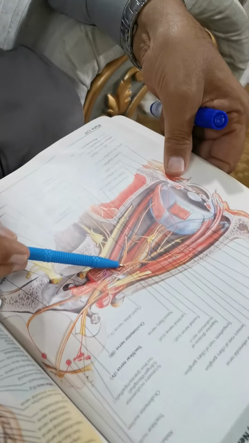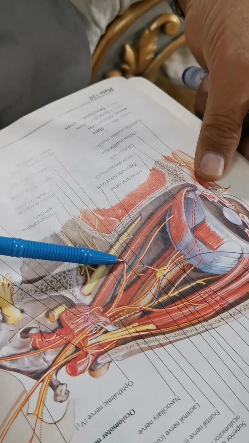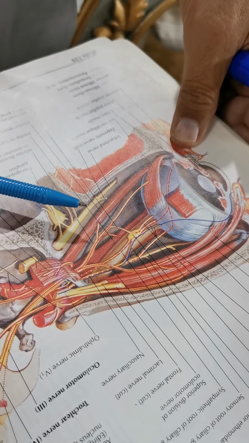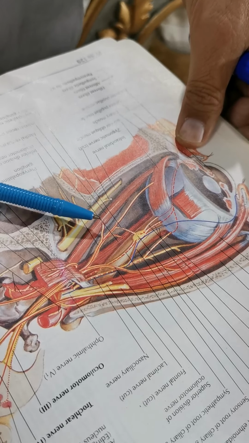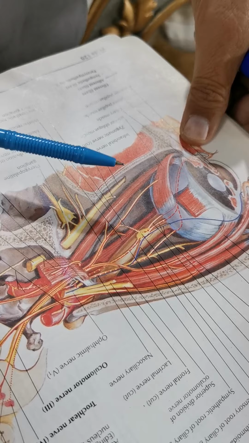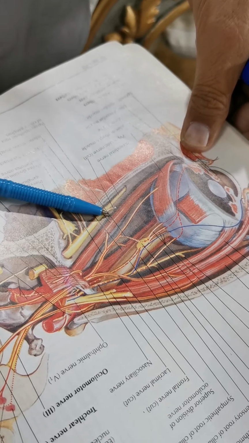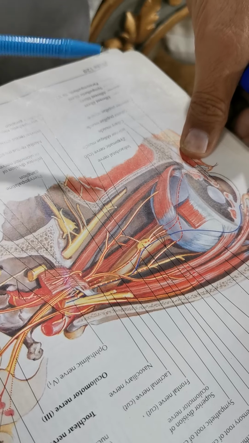Okay. While look, the inferior division, it comes over here, it supplies the inferior rectus, it supplies the medial rectus, it supplies the inferior oblique muscles as well.